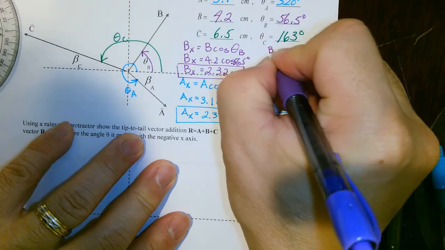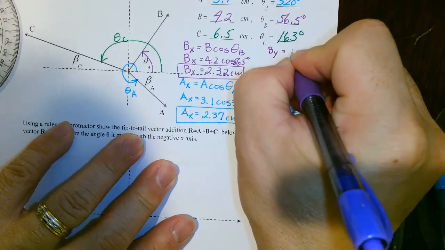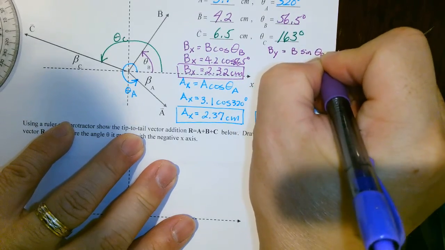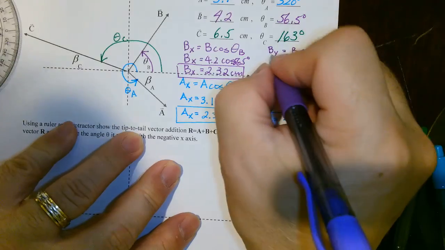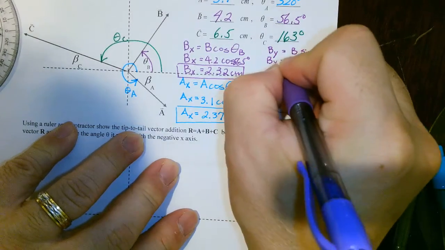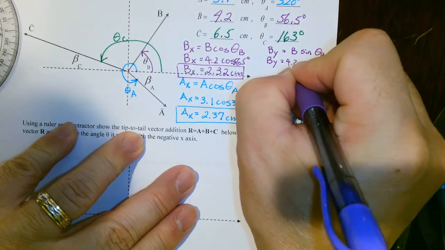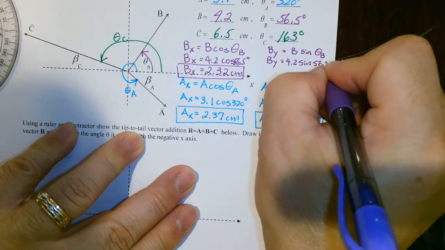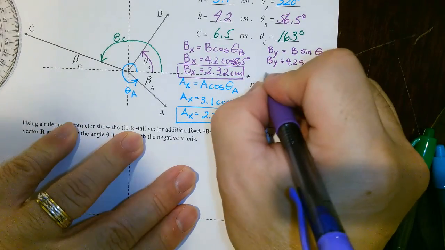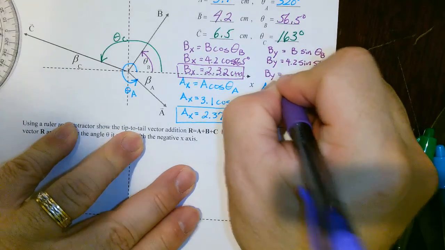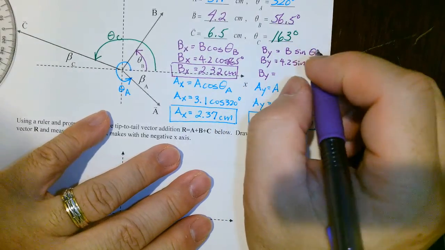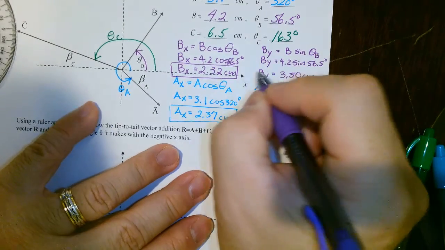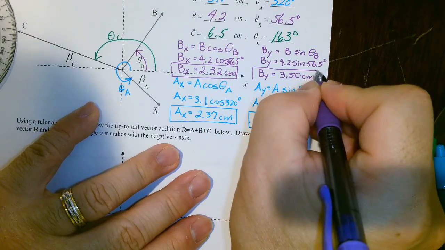And then BY is equal to B times sine of theta B. So my BY is equal to 4.2 times sine of 56.5 degrees. And my BY is equal to, I guess, 3.50 centimeters.